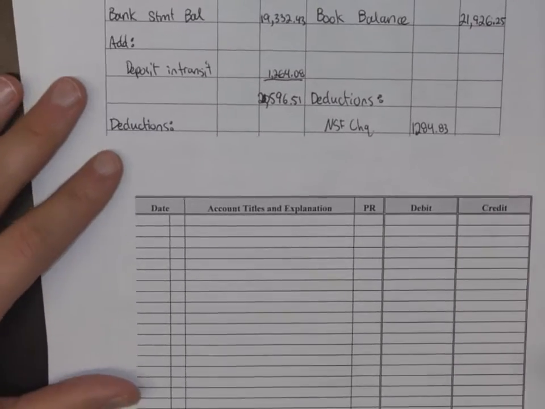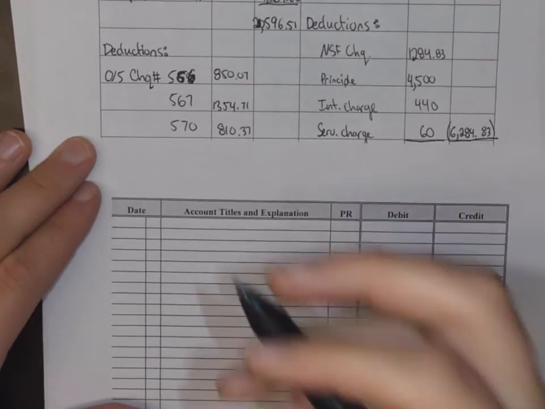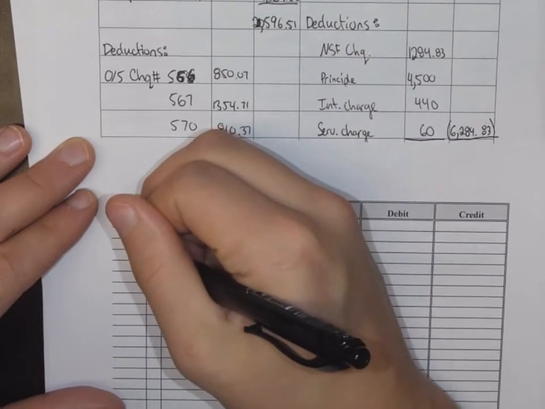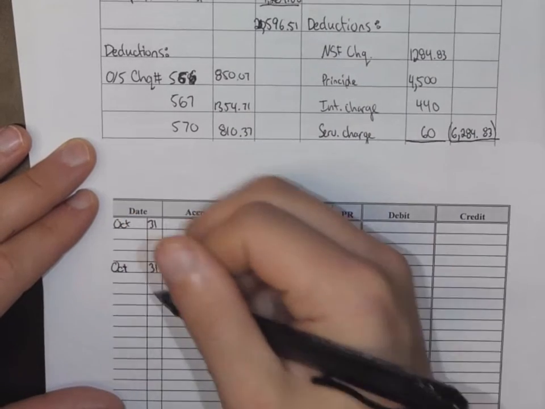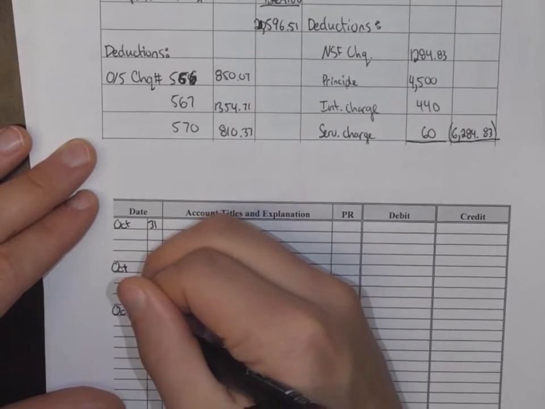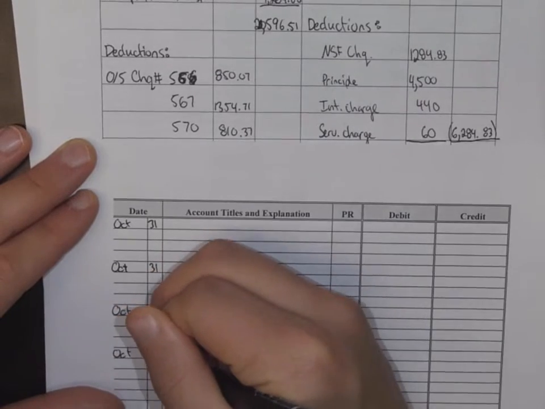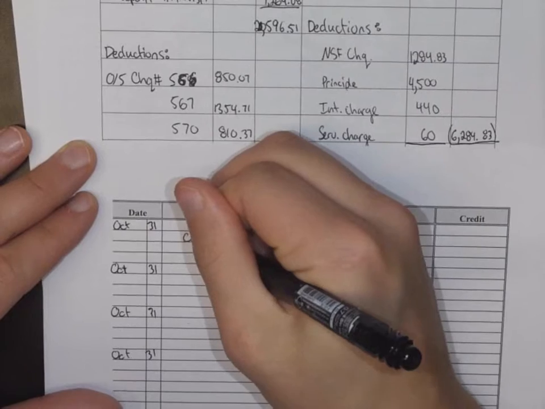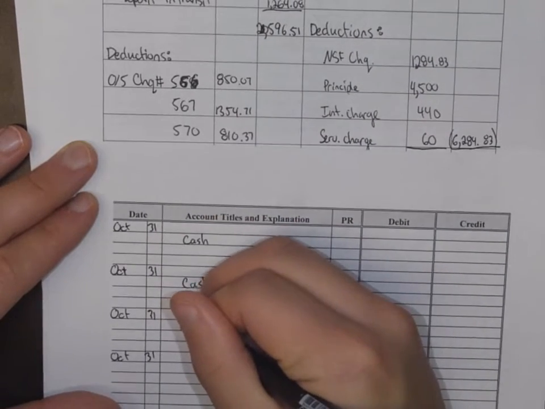These are all October 31st, all four of these deductions. And so October 31st, October 31st. Obviously do them one at a time. I'm just trying to show you something. We know there's 4 deductions. We know that we're gonna credit cash on all of them because these are in your bank statement.